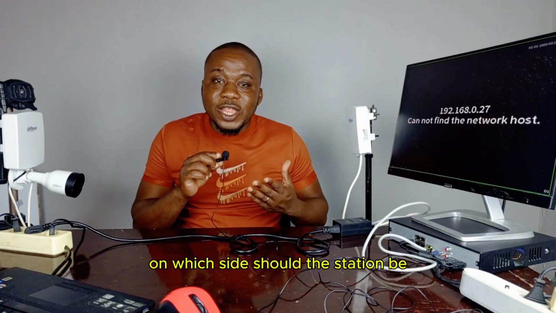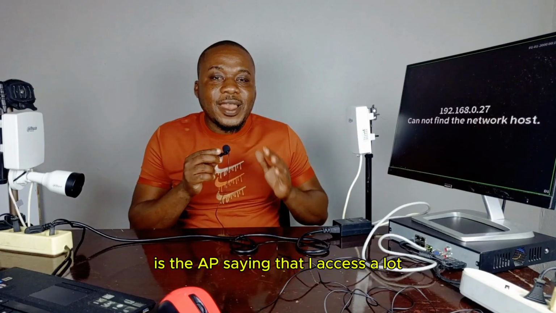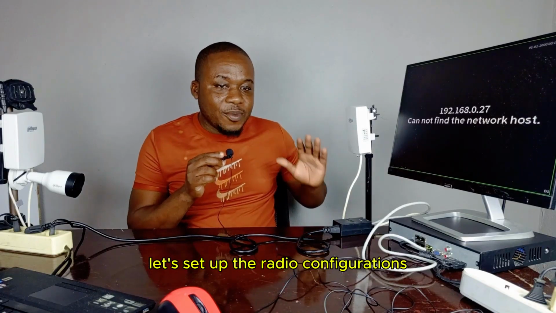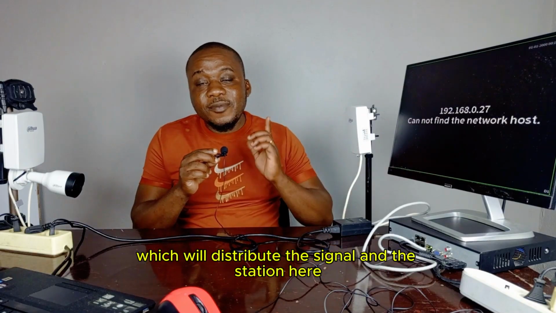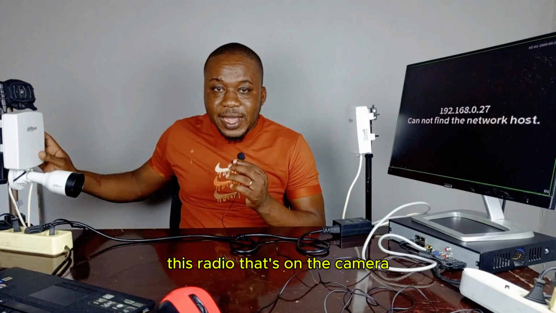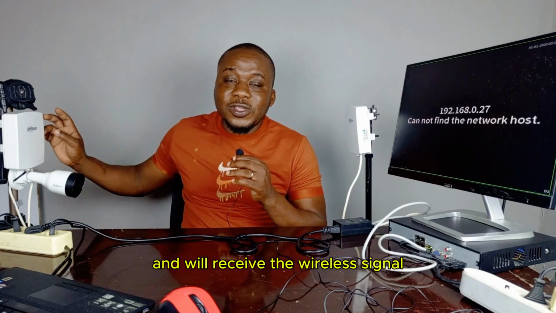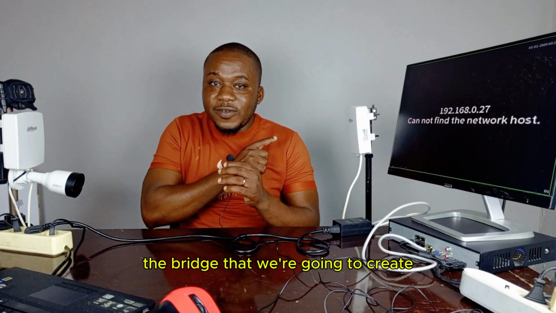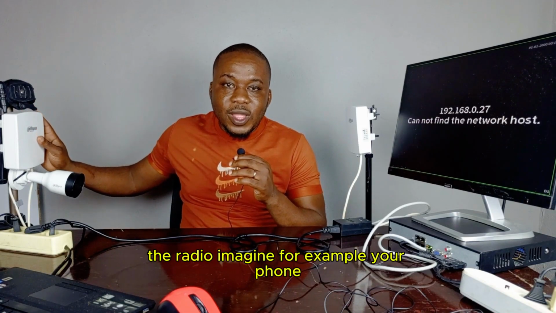On which side should the station be and on which side should the AP be? Is the AP saying that I access a lot? Let's set up the radio configurations like access, bridge, which will distribute the signal and the station. Here, this radio that's on the camera can be set as a station or as a client and will receive the wireless signal from the access point. The bridge that we're going to create will allow us to connect our station radio here, the radio.